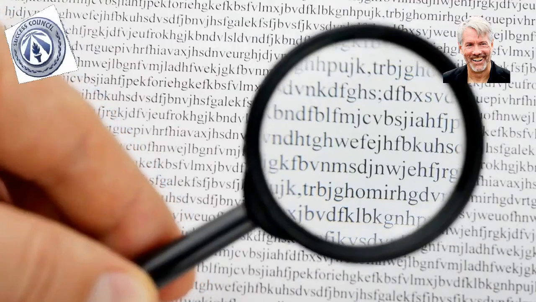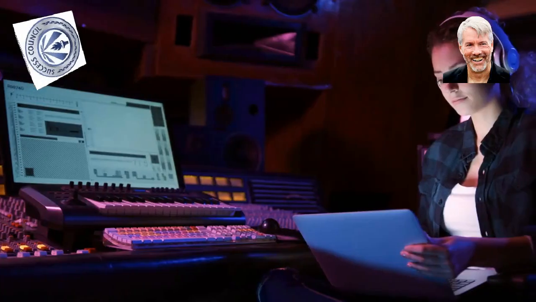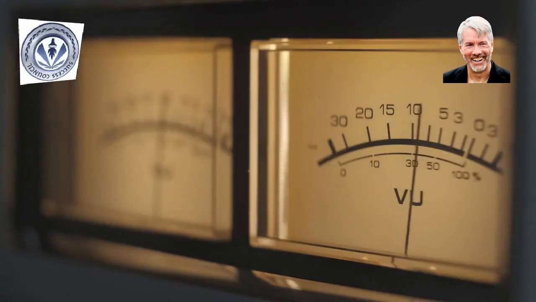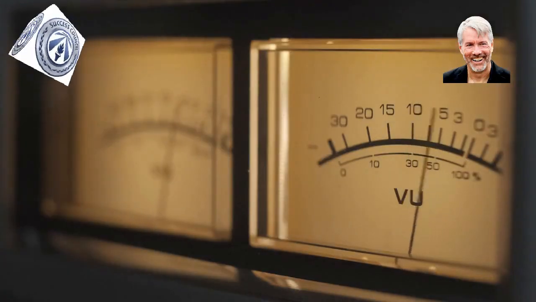You create an encoded file. How do you create an encoded file, right, in a digital music format? Well, you have a microphone. The microphone converts sound energy, mechanical energy moving through the air, into electric signals. Now you have electrical energy, but it's still analog.